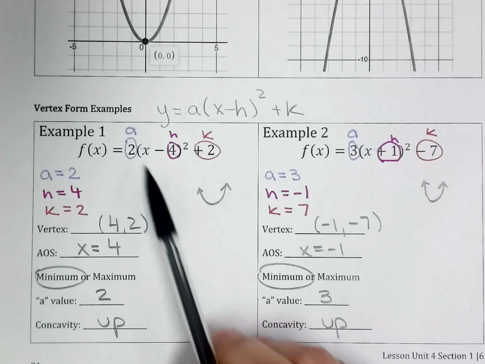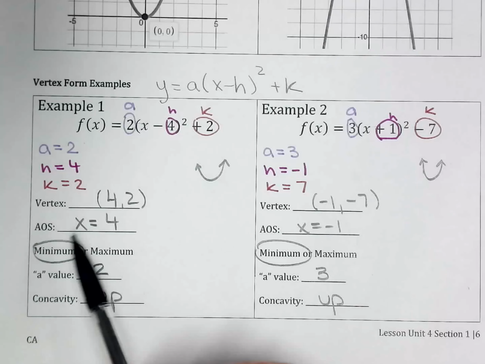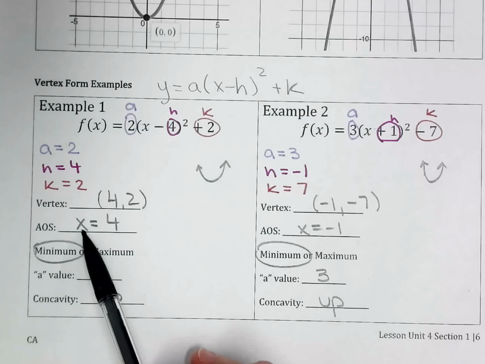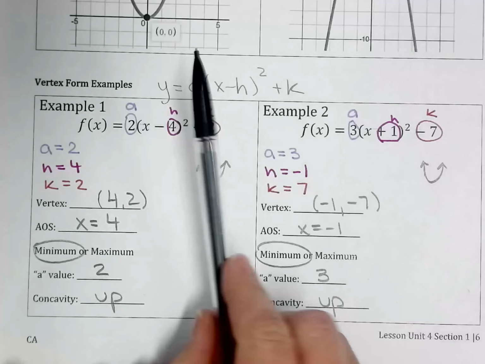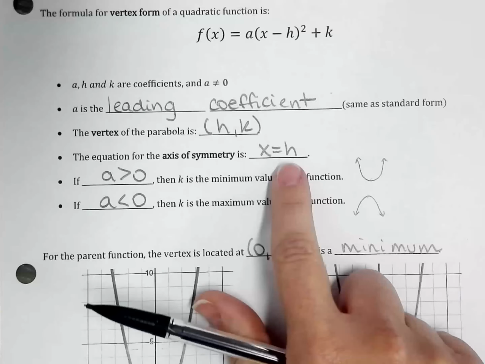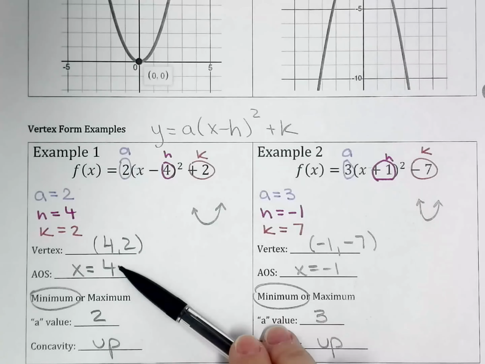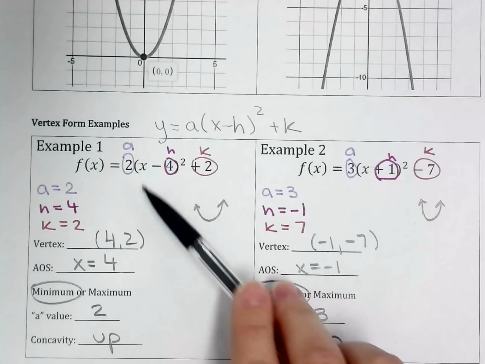And it's going to look like a smiley face because a is positive. Oh, I'm jumping the gun over here. Axis of symmetry, x equals 4, because it's always going to be x equals h from the previous page, right there. So h right there is 4, so x equals 4.